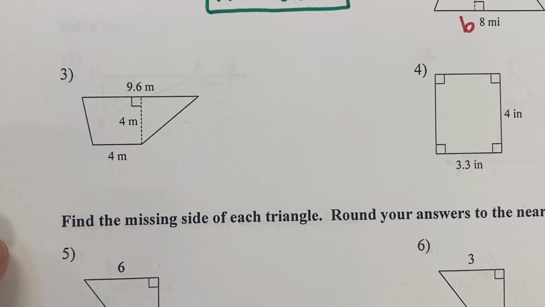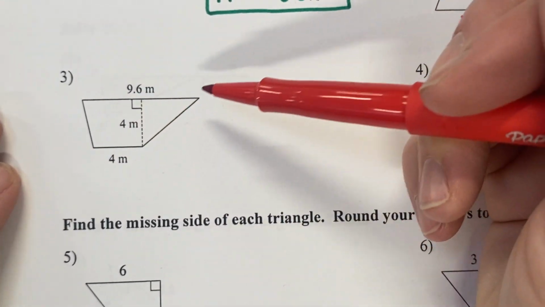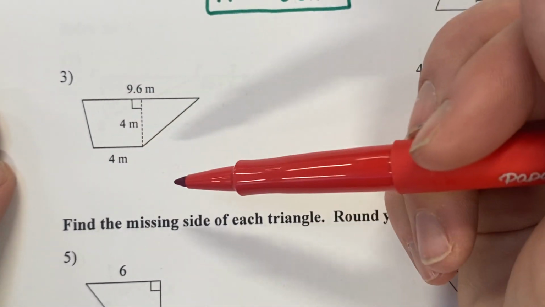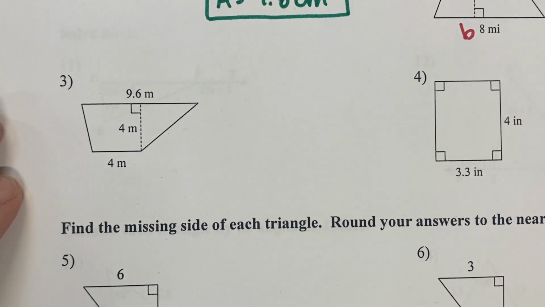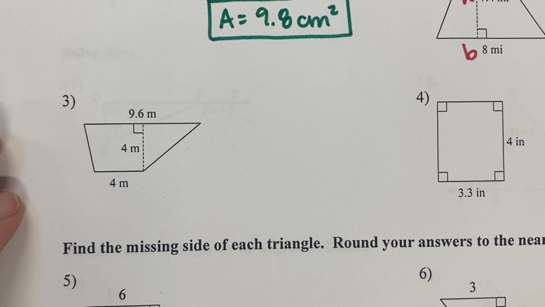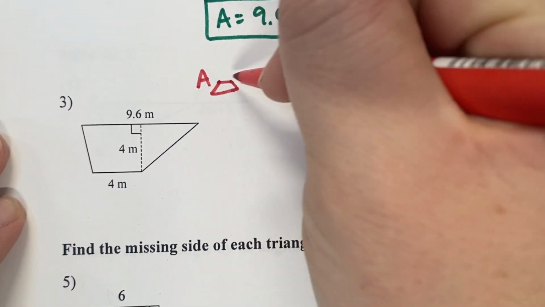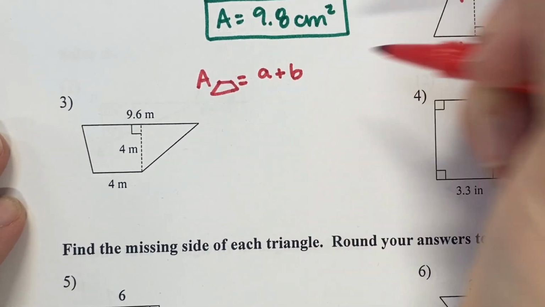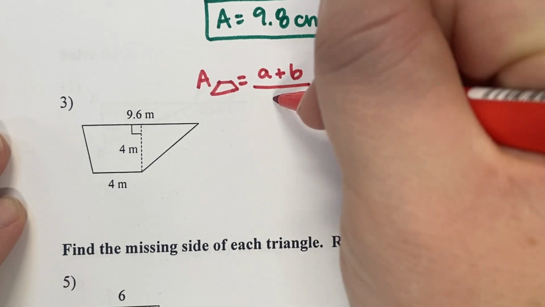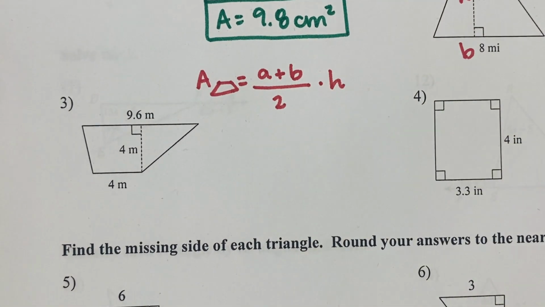Okay, number 3. We're asked to find the area of this trapezoid. A trapezoid is a 4-sided shape where only 2 of the opposite sides are parallel to each other. So these guys are parallel. Let's remind ourselves the formula for finding the area of a trapezoid. We have the area of a trapezoid equals little base plus big base divided by 2, times our height.